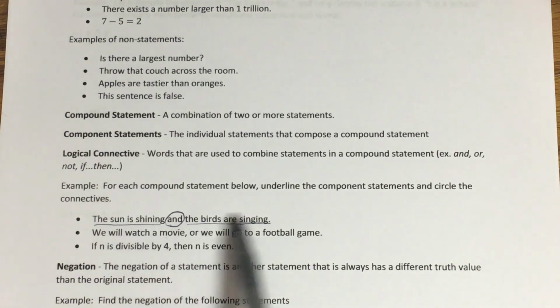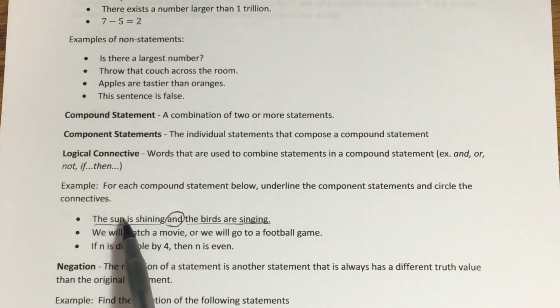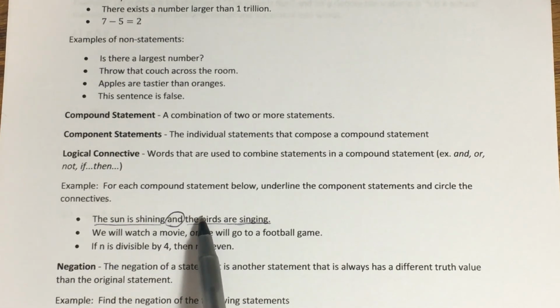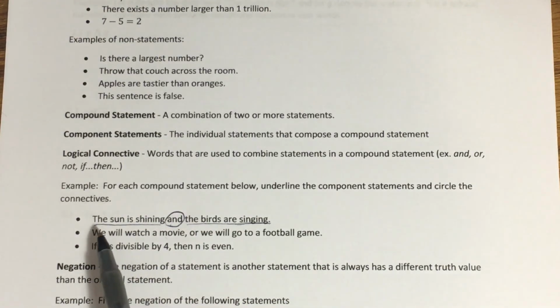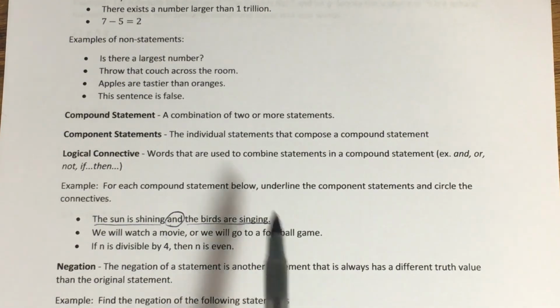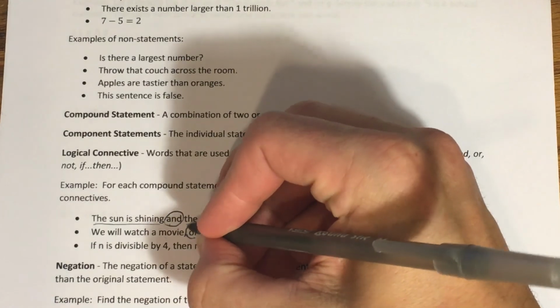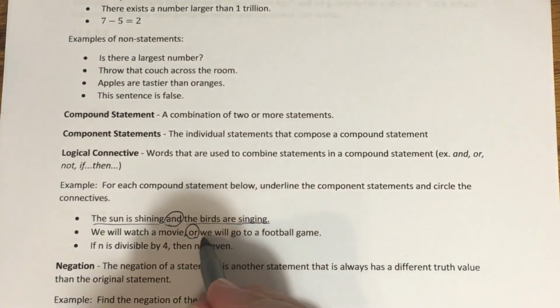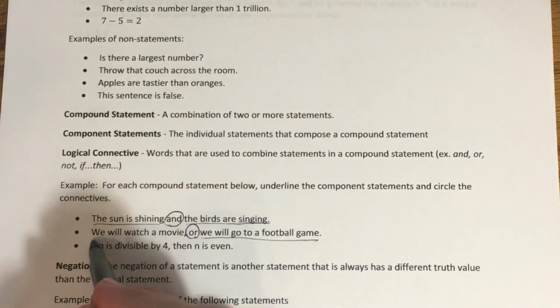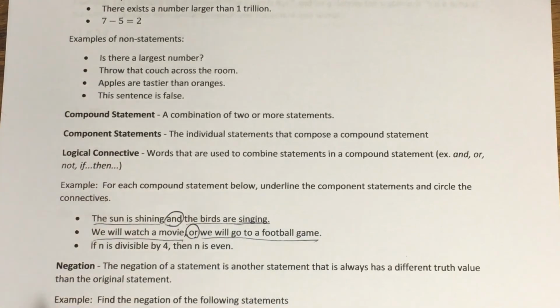Compound statements have their own truth values, and later on, starting in section 3.2, we'll start looking at how to determine the truth value of a compound statement by knowing the truth values of its component statements. We will watch a movie or we will go to a football game. So or is the connective combining these two component statements. Okay?